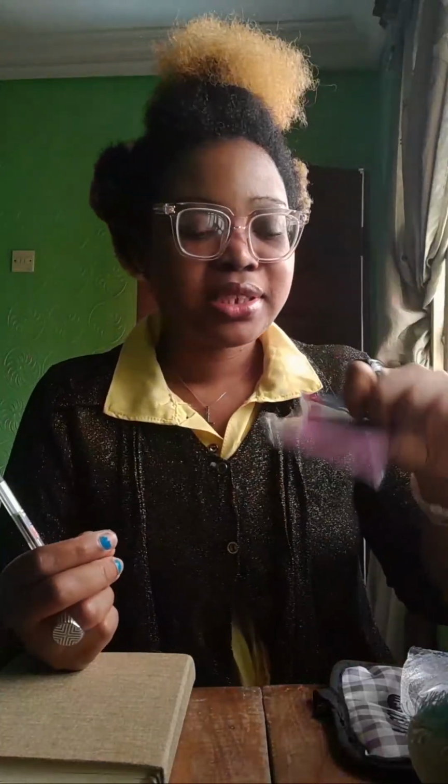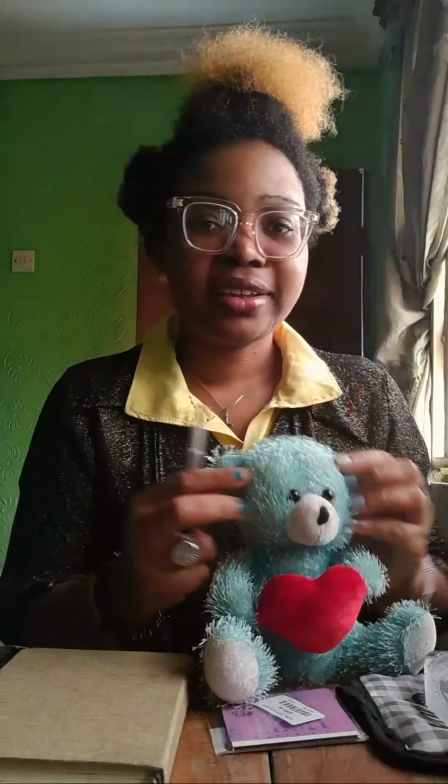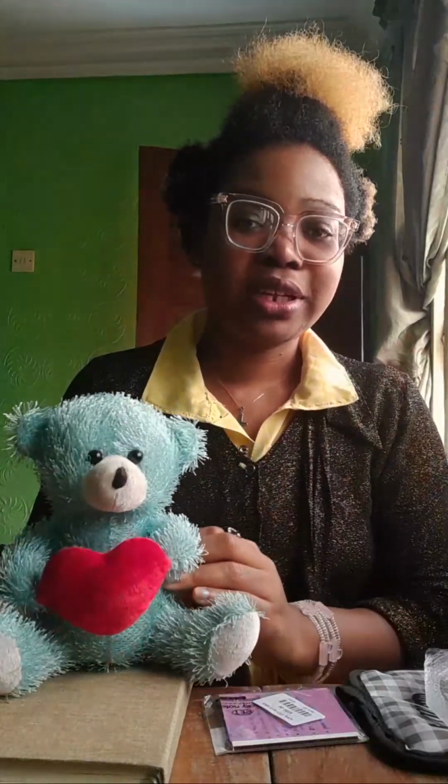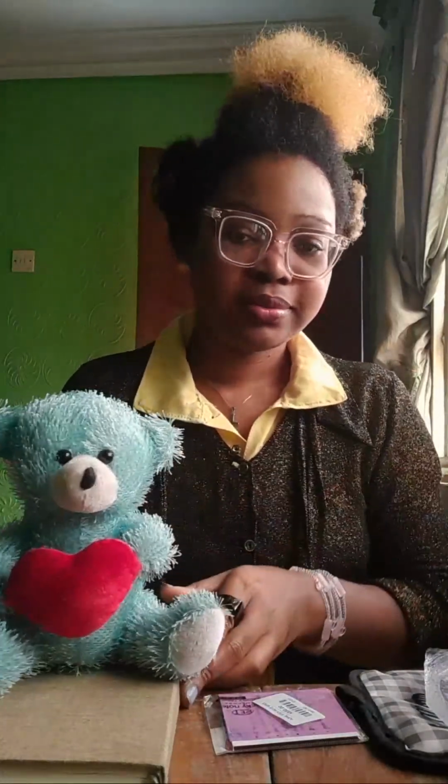Today I have my cutesy post-it in purple. I have my little friend here, Teddy. Teddy is going to be keeping us company as usual throughout the stream. Let's set up Teddy like this. And I don't know, should I start with poetry first? Let's not start with poetry first.